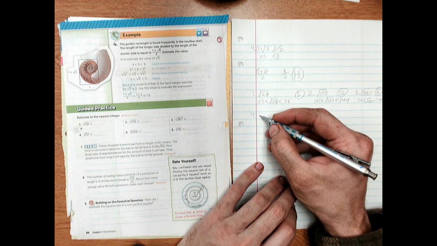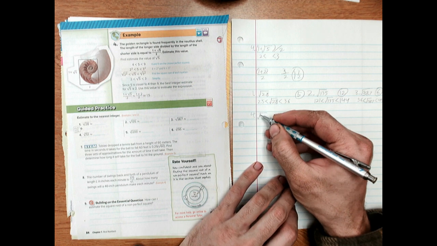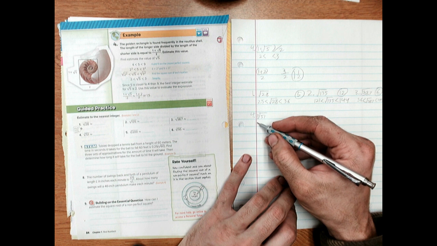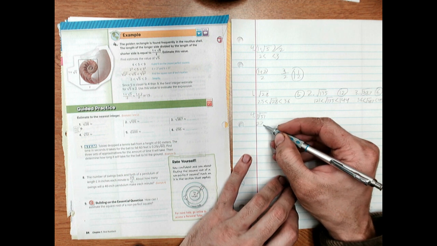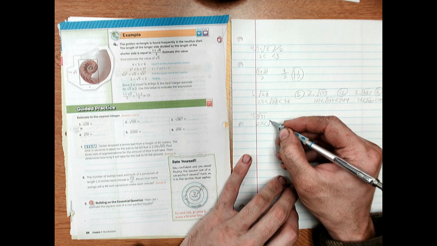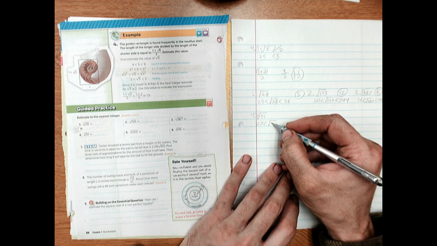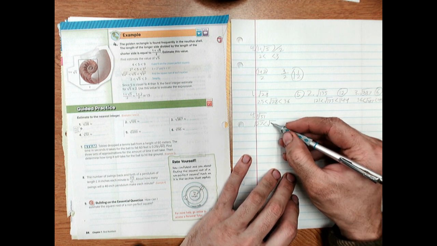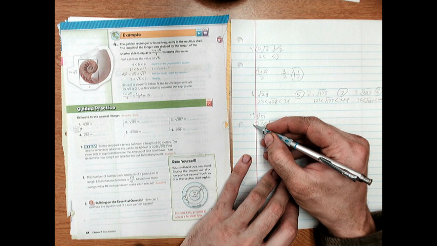The cube root of 51. Let's see. 3 times 3 times 3 is 27. It's bigger than 27. Oh, I should be putting my little 3's there.